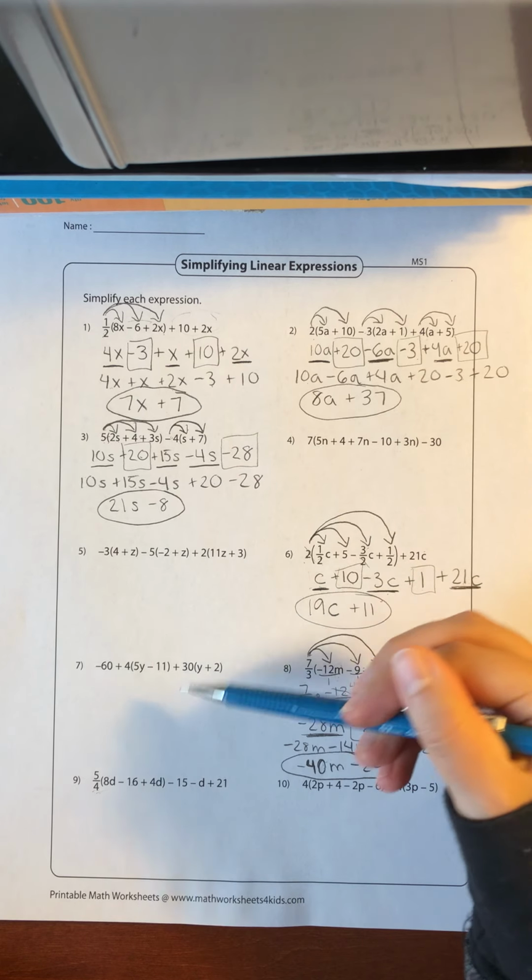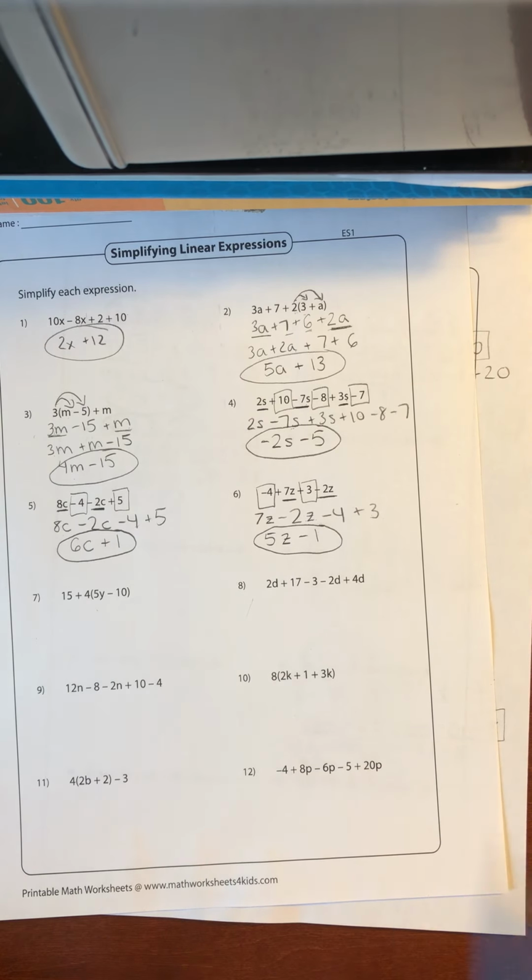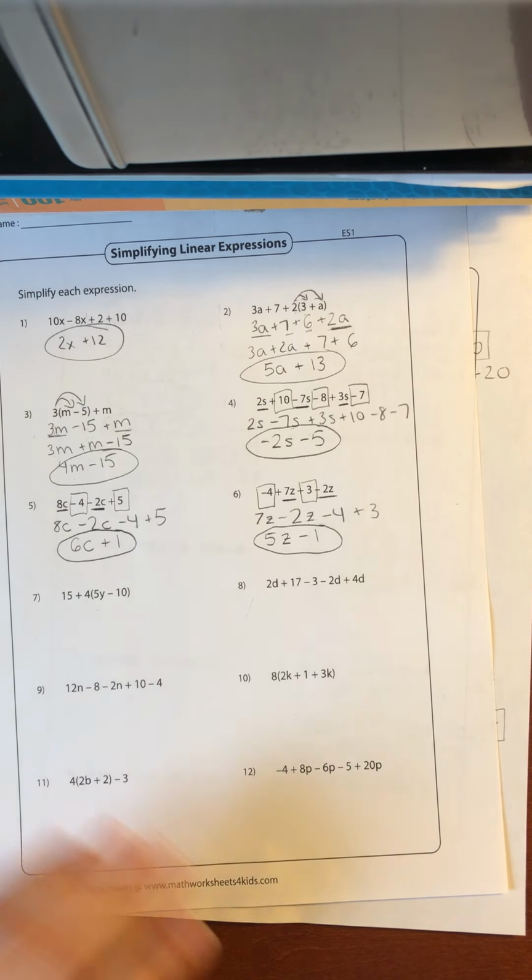So you have to do this one, this one, this one, and this one, and this one. Okay, so 1, 2, 3, 4, 5 problems on this page, and 1, 2, 3, 4, 5, 6 problems on this page. So 11 problems.